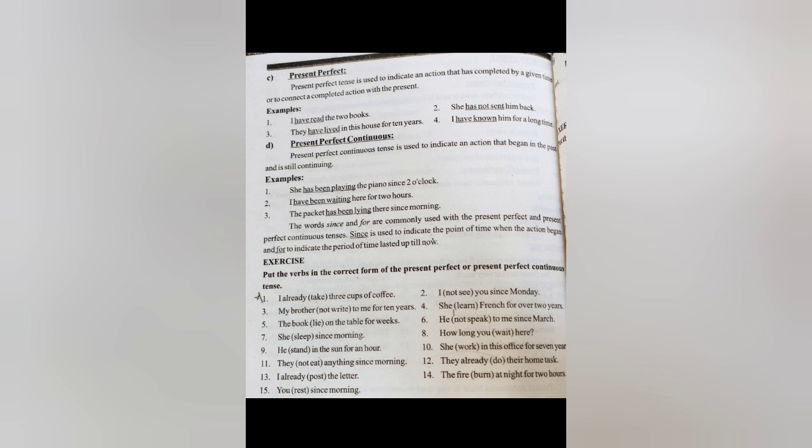Since and for are usually used with the perfect continuous tense, but we are not bound to use them only with the present perfect continuous tense. They may also be used with the perfect tense. The only thing we have to look into is that there should be a known fact that the work has already been completed in the past, or it has some connection with the present.